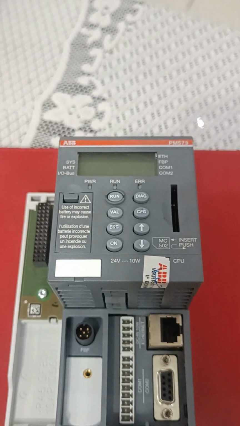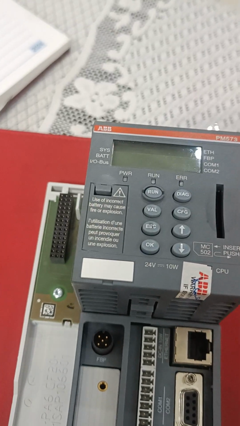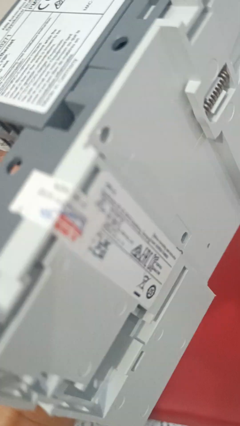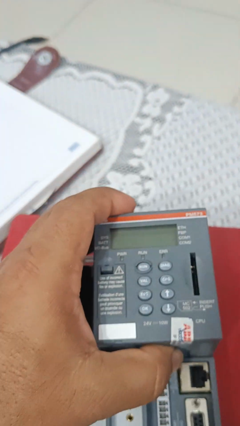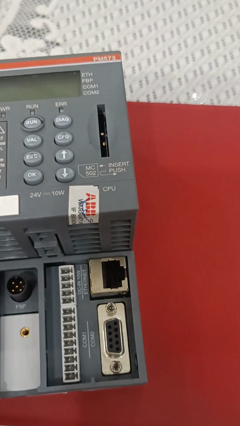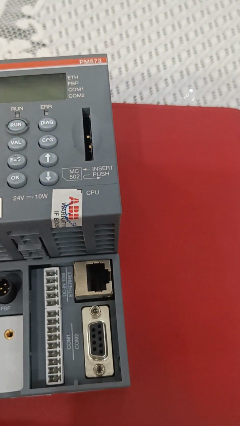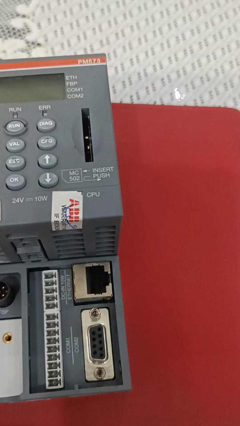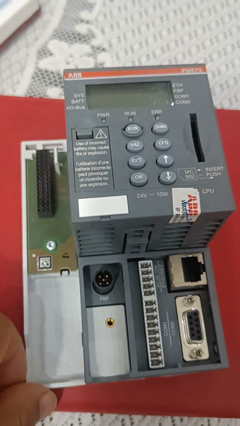Now next we will talk about the physical and mechanical aspects. The mounting of this PLC, as you see at the back, is a 35 mm DIN rail, and protection is IP20. Dimension is 131 by 100 by 85 mm.